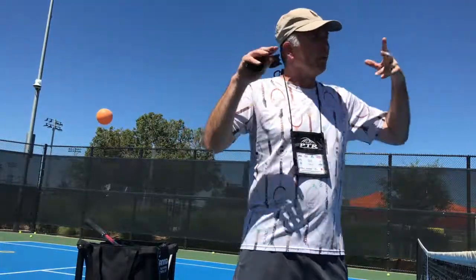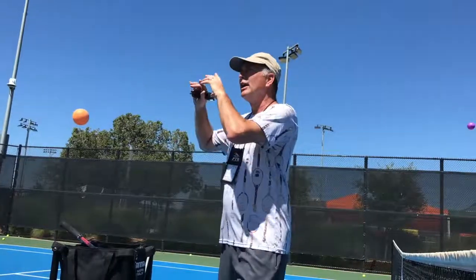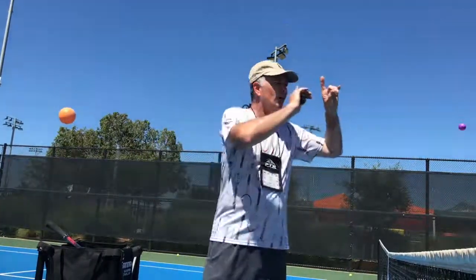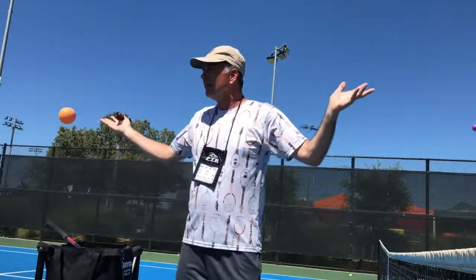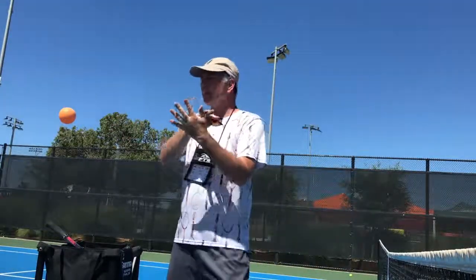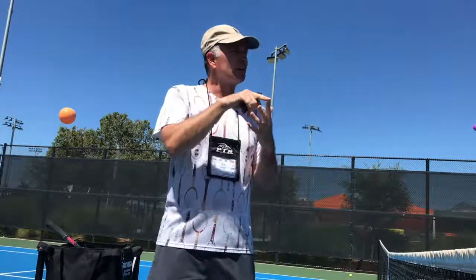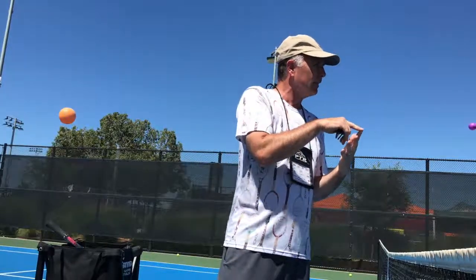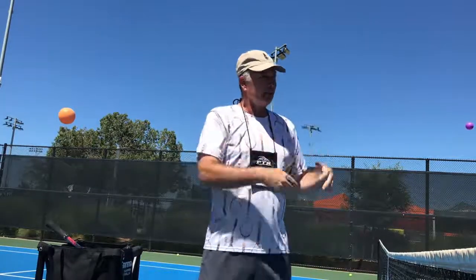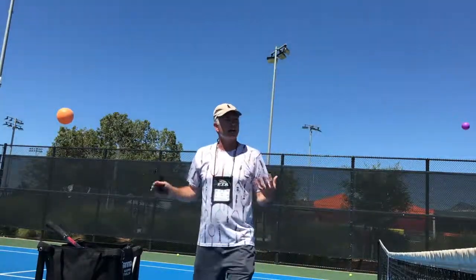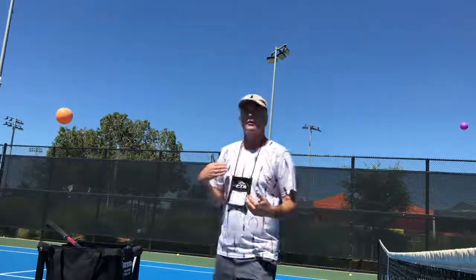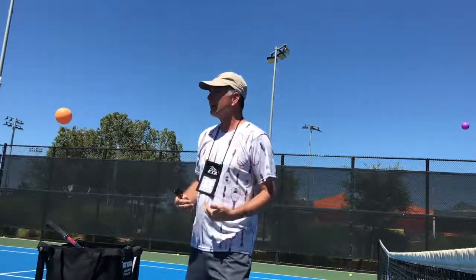But now, here's the way people think. People think, I either need to overpower them, or I need to out-consistent them, out-rally them. But really, there are three other ways to win. By pressuring their time and space. You can do that by coming to the net. You can do that by taking the ball early. You can do that by going further back, by being the one who decides the rhythm of the rally.